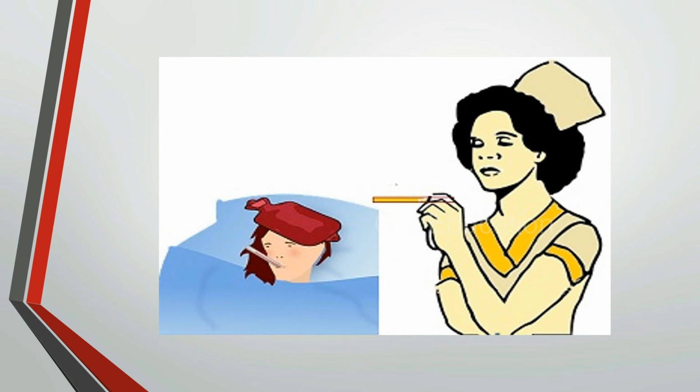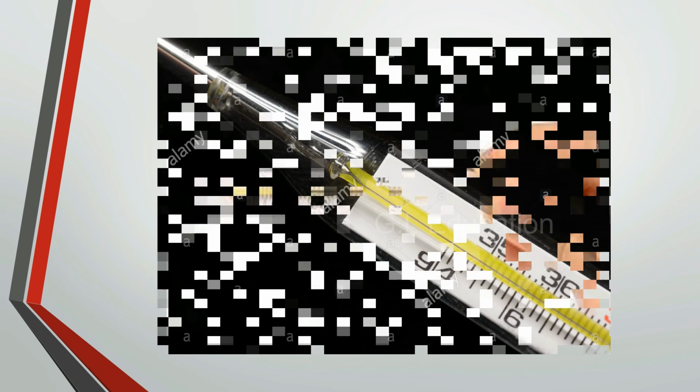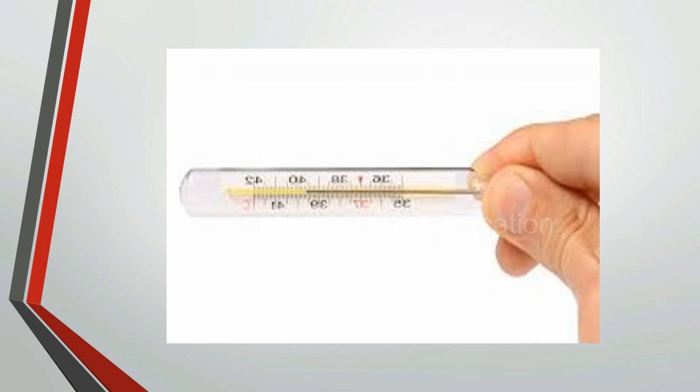Jerk the thermometer a few times to bring the level of mercury down. Before use, the mercury level should be below 35 degrees Celsius or 94 degrees Fahrenheit. Do not hold the thermometer by its bulb because our body temperature may change the original temperature.